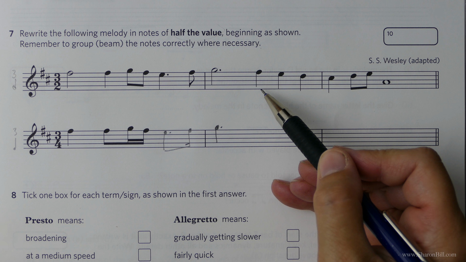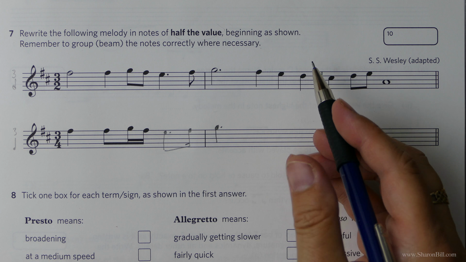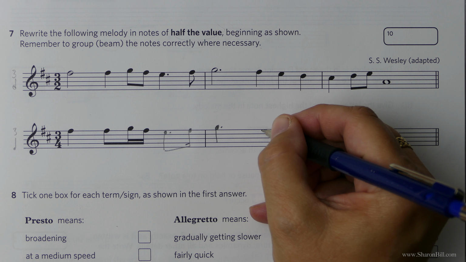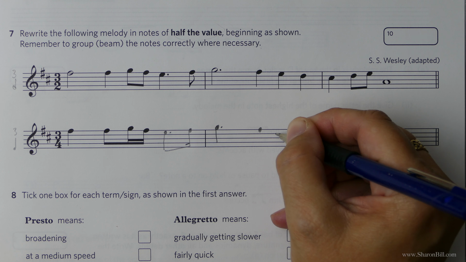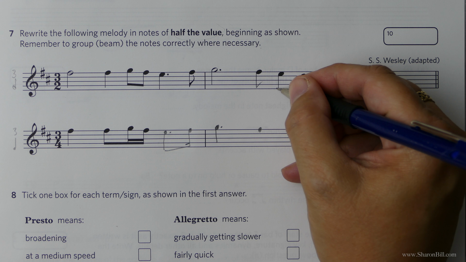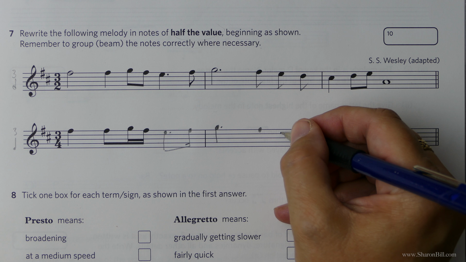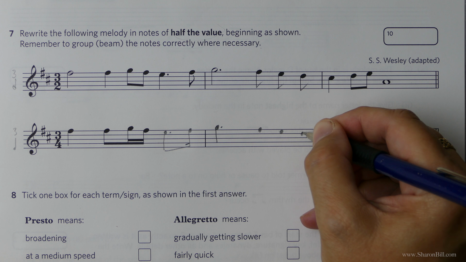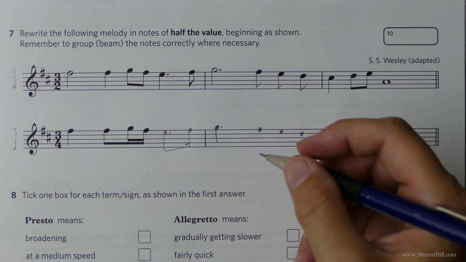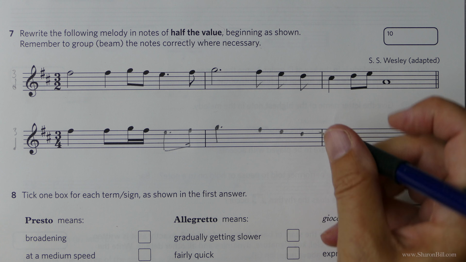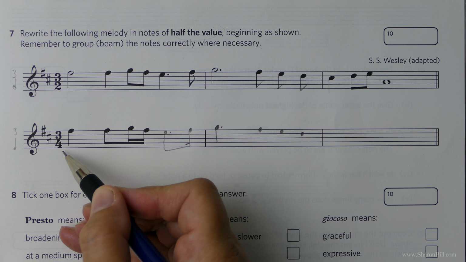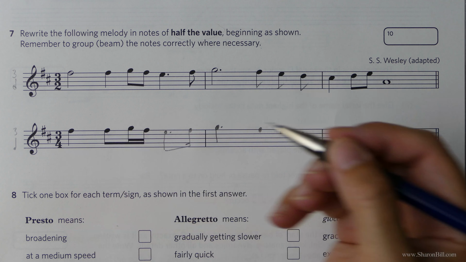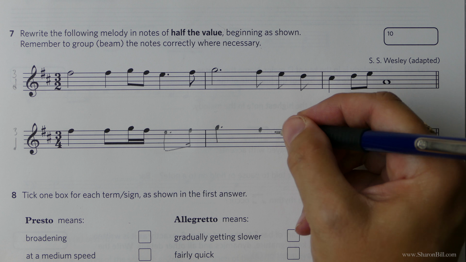So now these are going to be quavers. So I'm just going to get the note heads in, which would technically have stems like that. However, we're going to have to group them. However, we don't group all of those together. Remember, we're in crotchet beats. We need to group things into crotchet beats or quarter note beats.